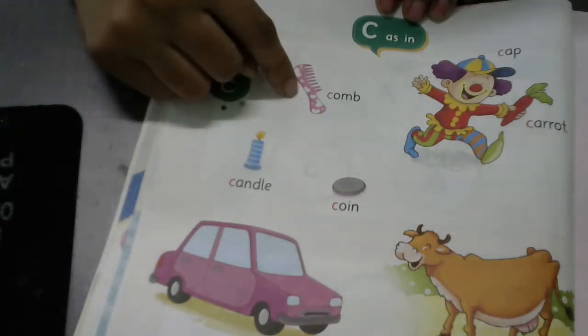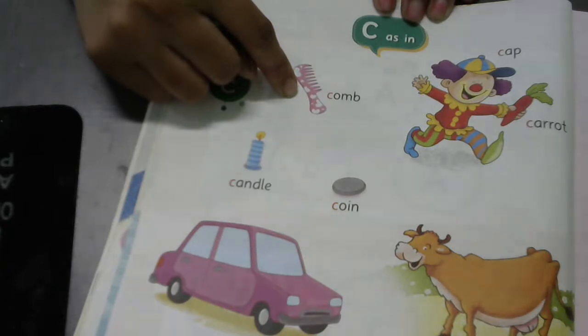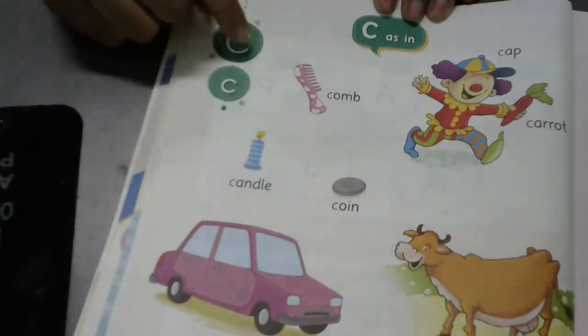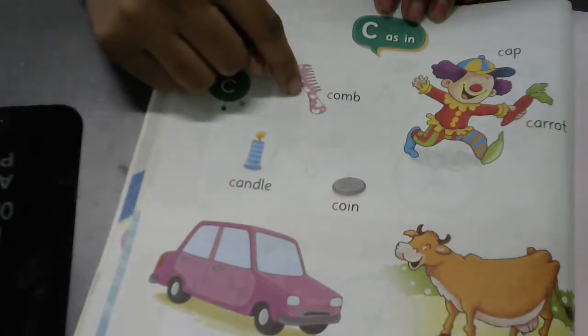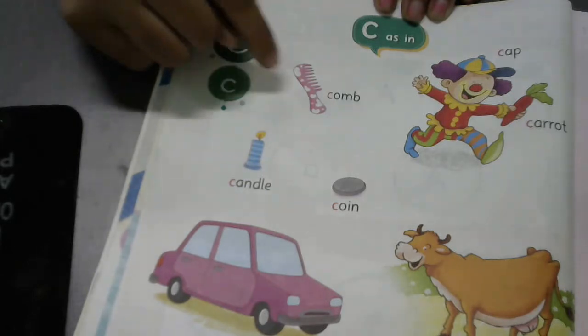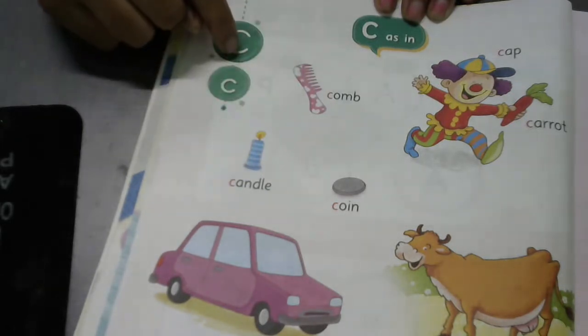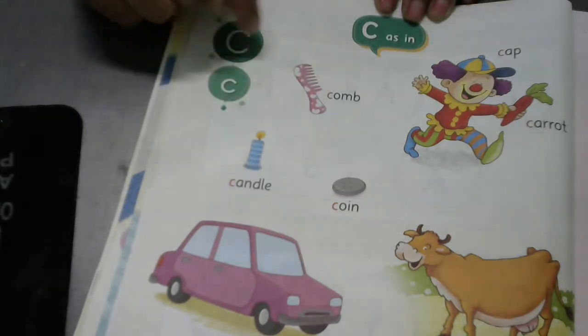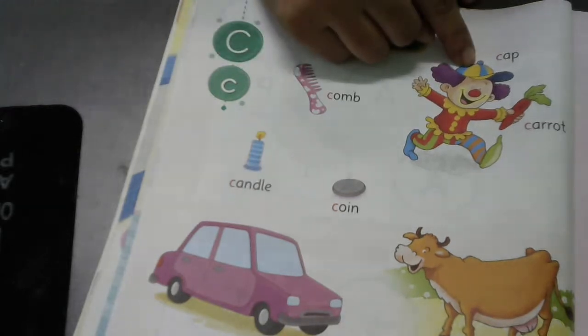C for comb. So, which sound did you hear at the beginning of the word? C for comb. K, k, comb. C for cap.